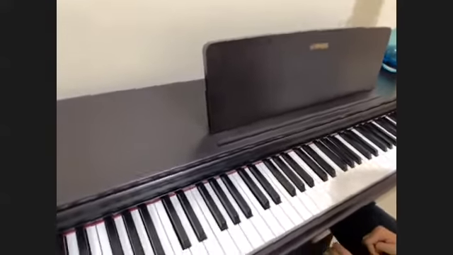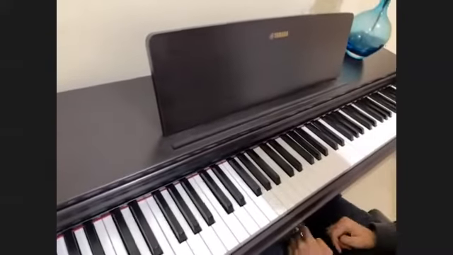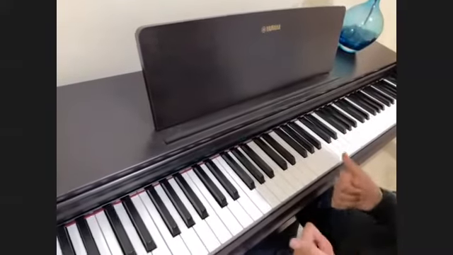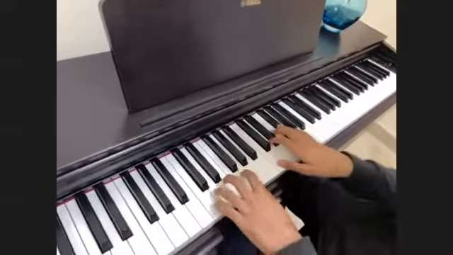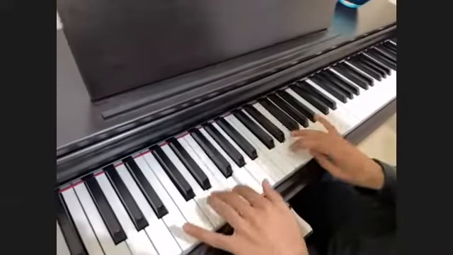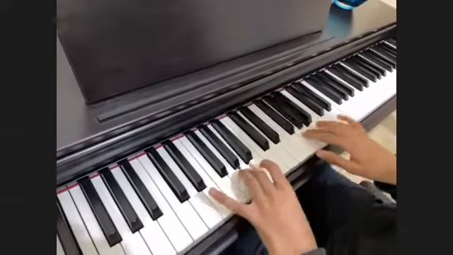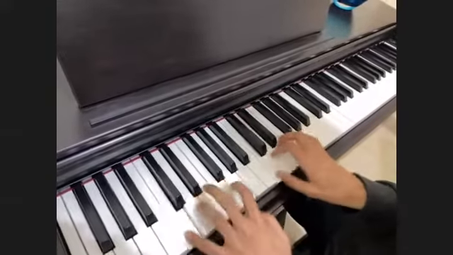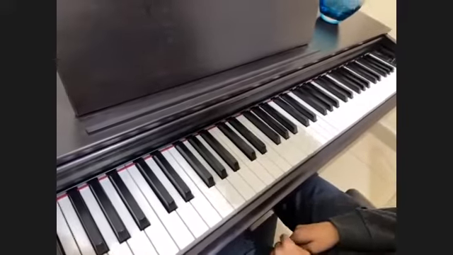So these 2 scales you'll have to remember. And what are the 2 scales again? C major and G major.